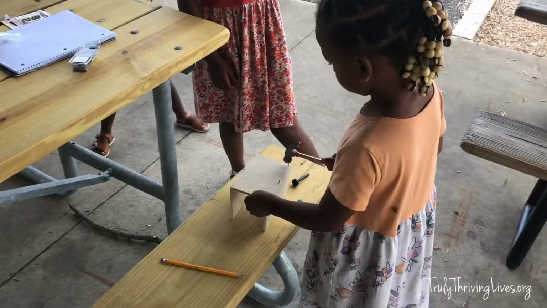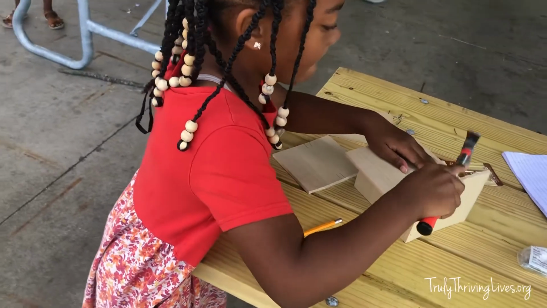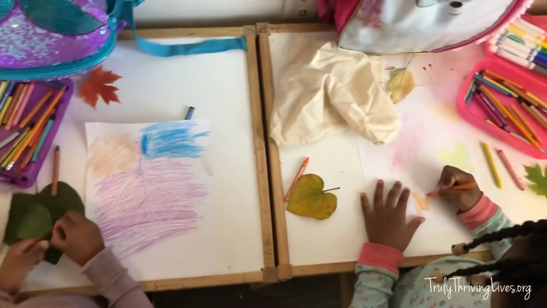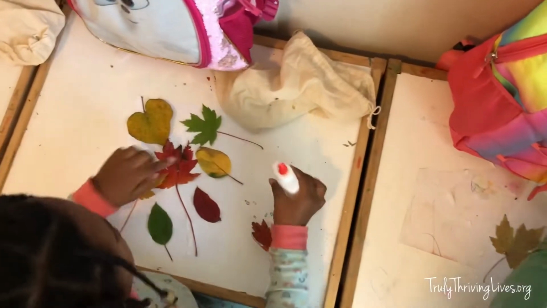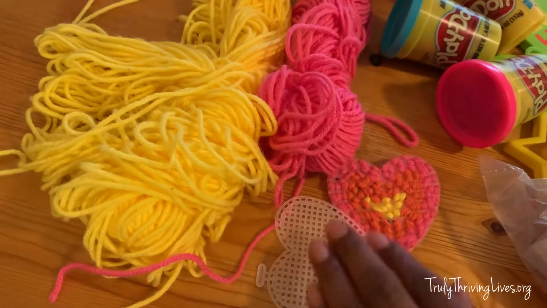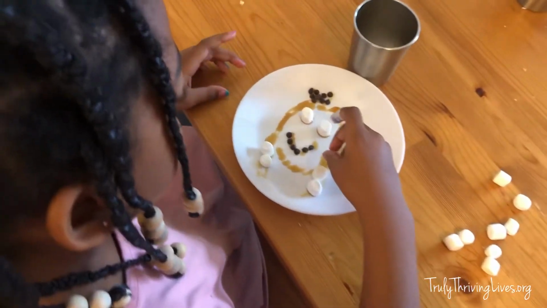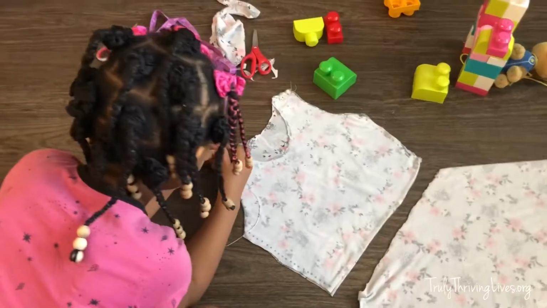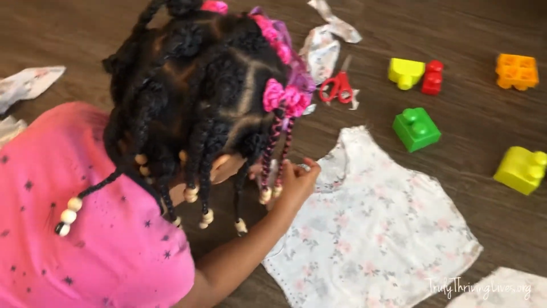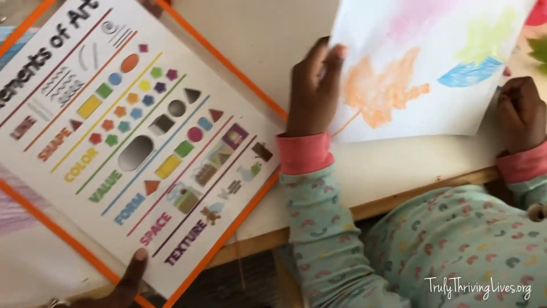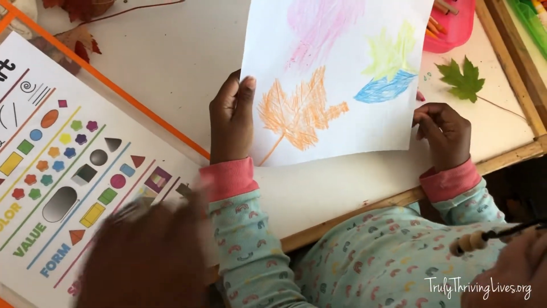They use wood, nails, and a hammer to try out carpentry, items from nature like leaves to try printmaking and also to make artistic collages. They use yarn for embroidery, and they use food to try their hand at culinary arts, plating their food artfully. And while they work, regardless of the art medium that they're trying out, they use the terms from their elements of art and principles of design charts to discuss what they're making.